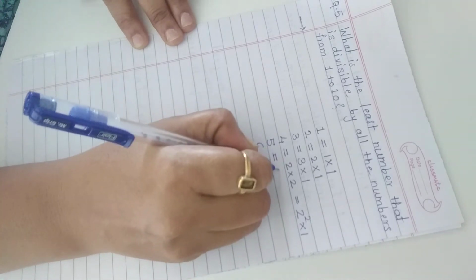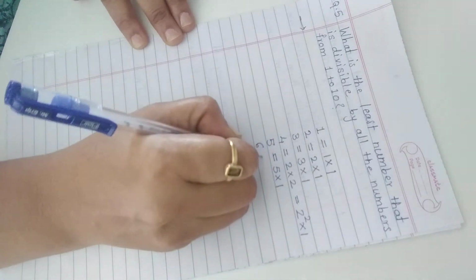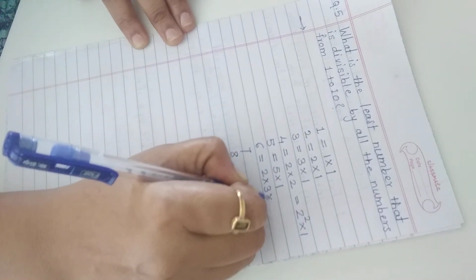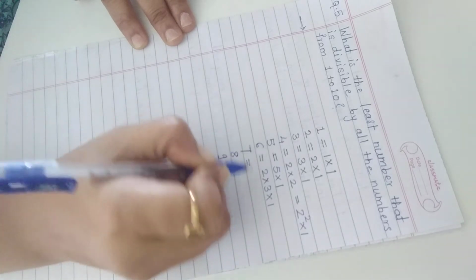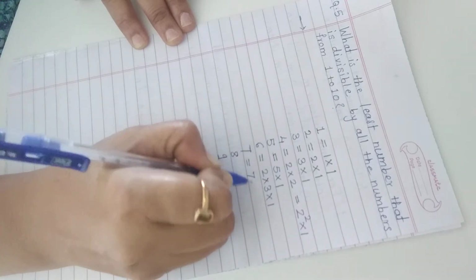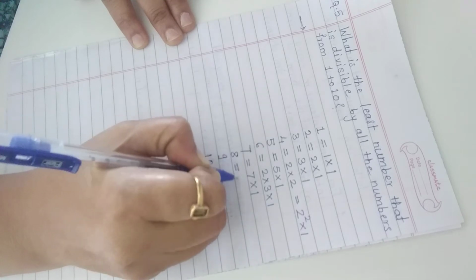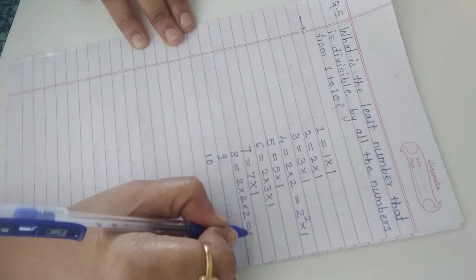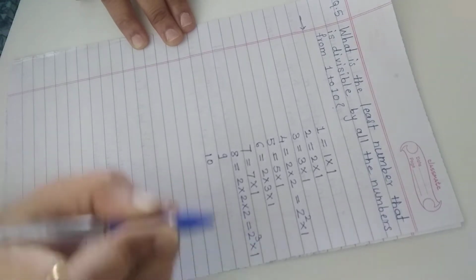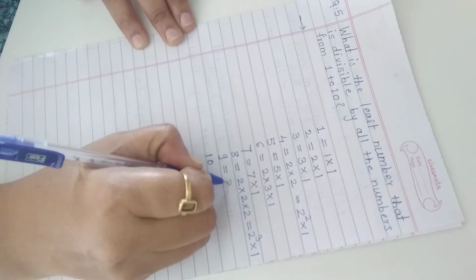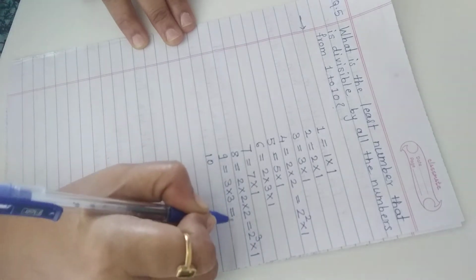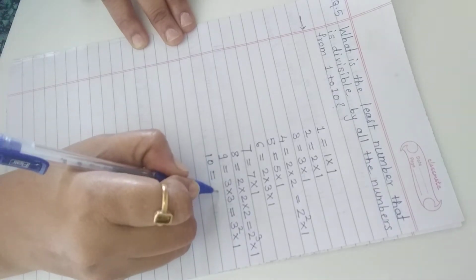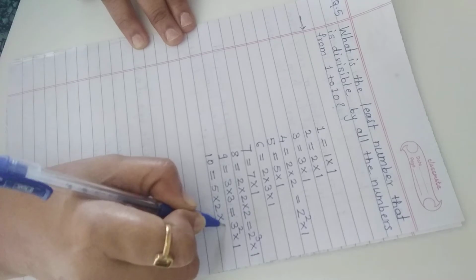Factors of 5, as it is a prime number, 5 into 1. Factors of 6, 2 into 3 into 1. Factors of 7, as it is a prime number, 7 into 1. Factors of 8, 2 into 2 into 2. This we can write in the form 2 raised to 3 into 1. Now factors of 9, 3 into 3. This we can write as 3 raised to 2 into 1. Now factors of 10, 5 into 2 into 1.